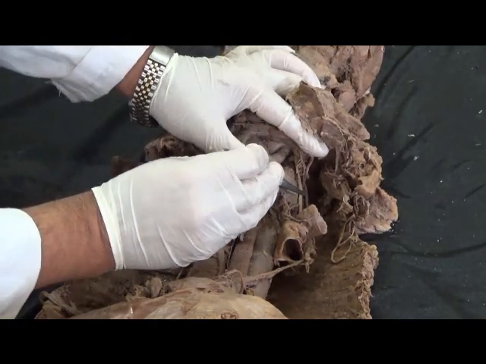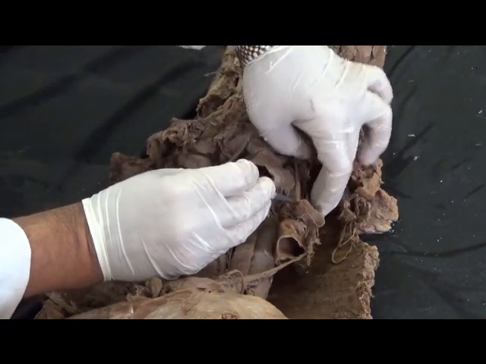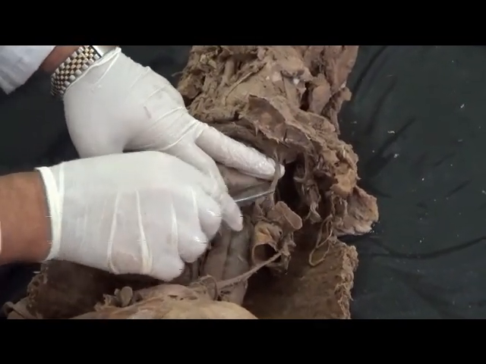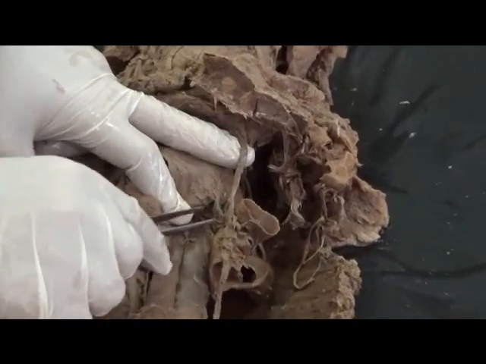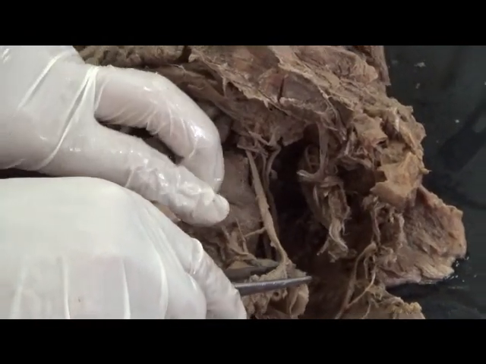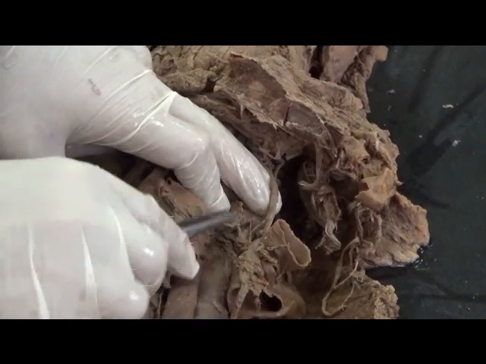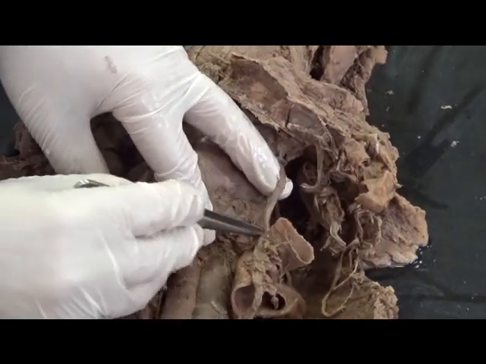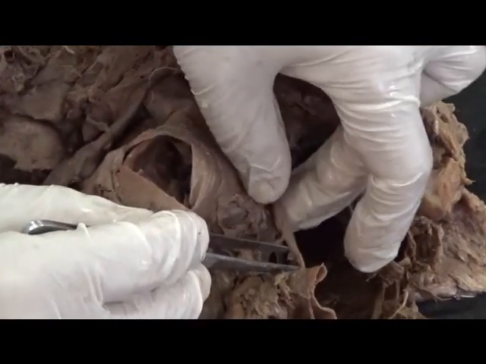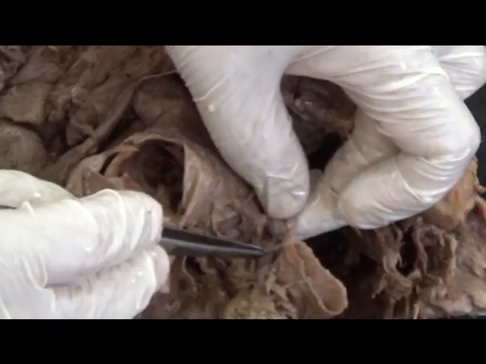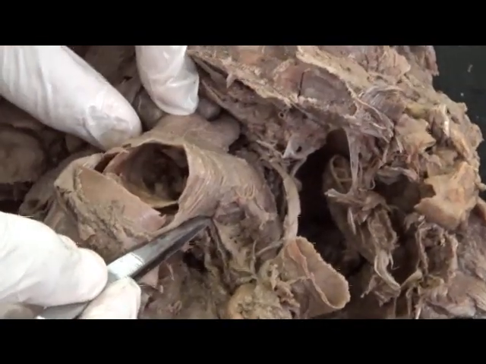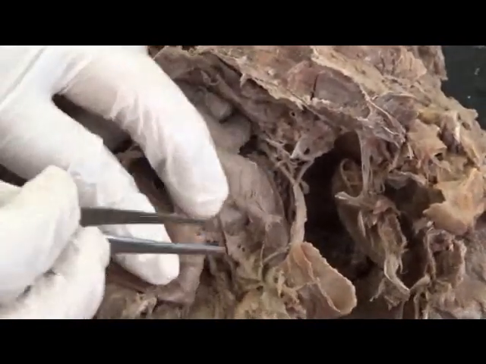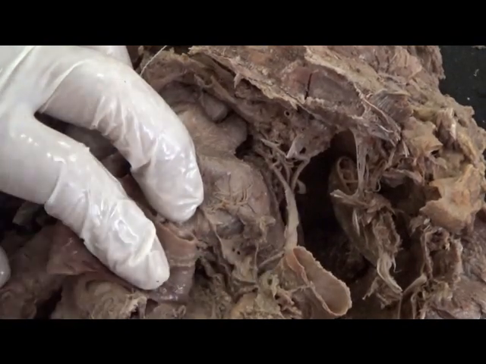The arch is crossed by 2 nerves. This is the vagus nerve, the left vagus, crossing the arch of the aorta. And while it's crossing it, it gives a branch, this one. This is the left recurrent laryngeal nerve, which hooks around the arch and ascends between the trachea and the esophagus. There is no right one in the thorax.